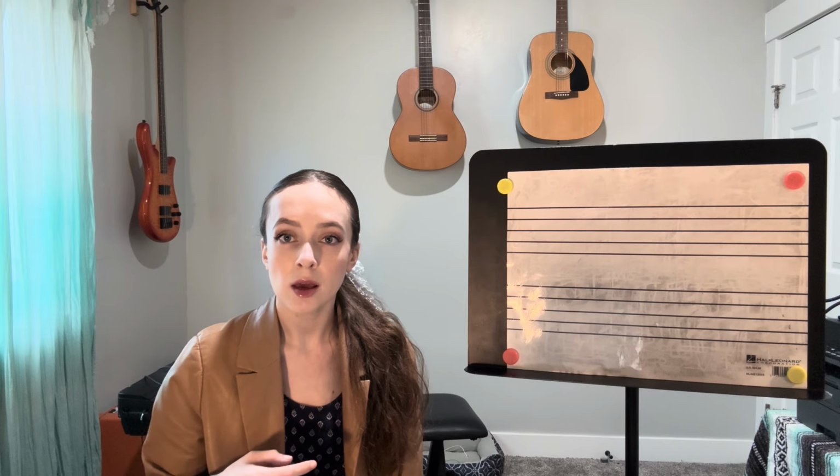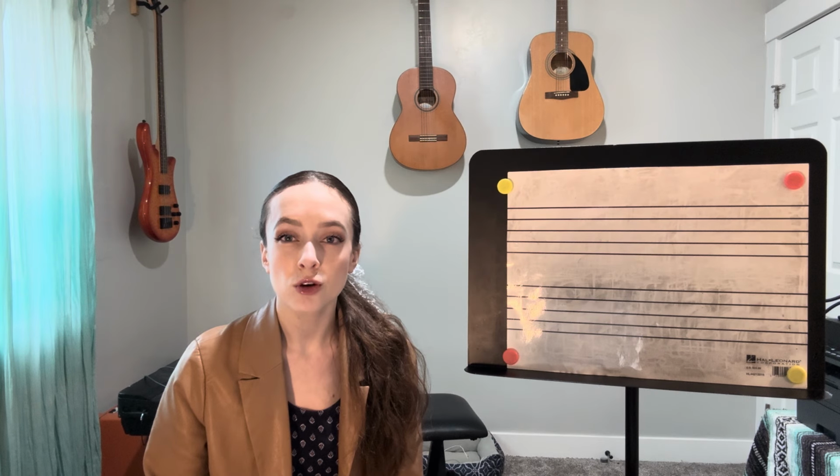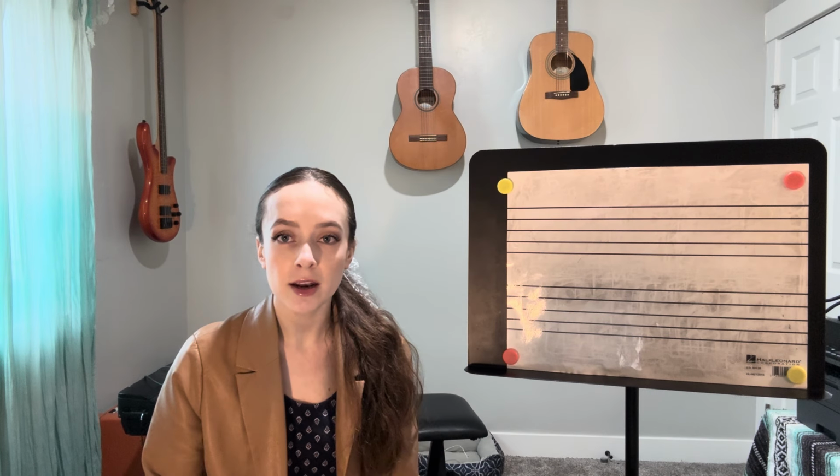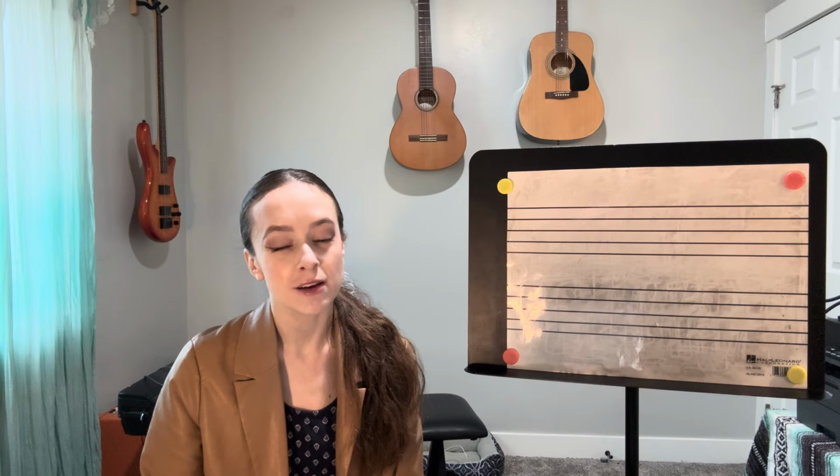Here to here. 1, 2, 3, 4, 5, 6, 7, 8. So perfect octave. So we just write a C above that.